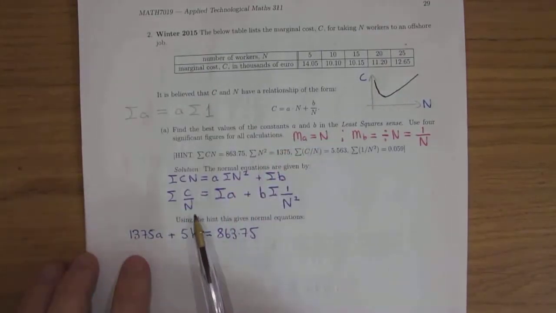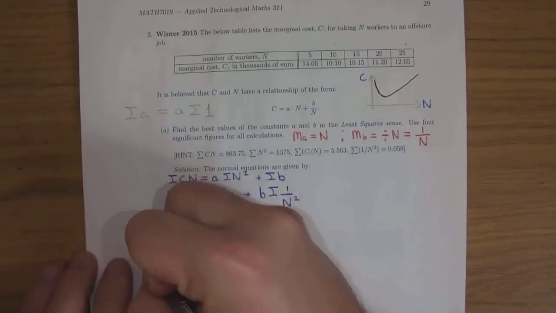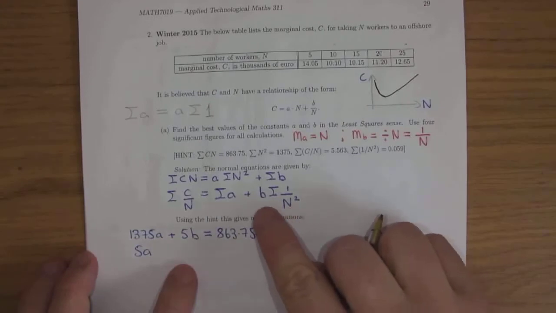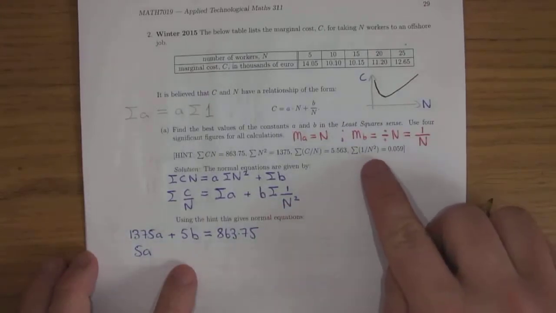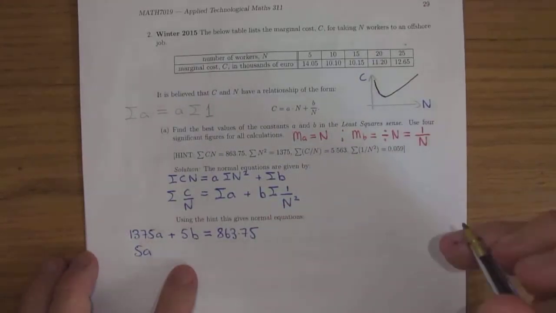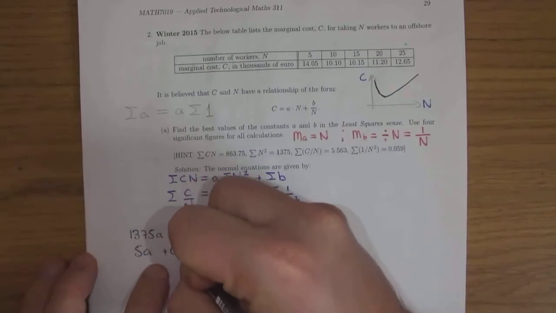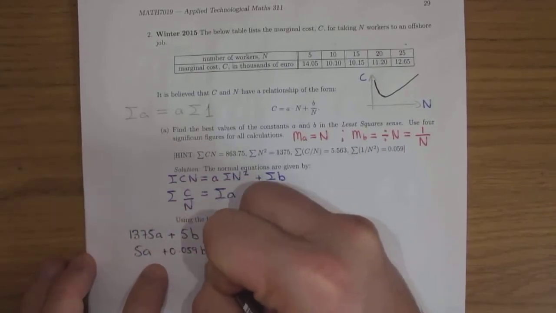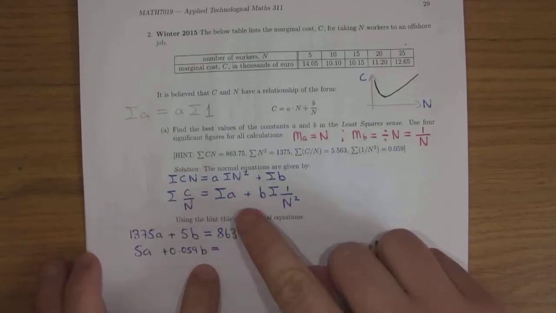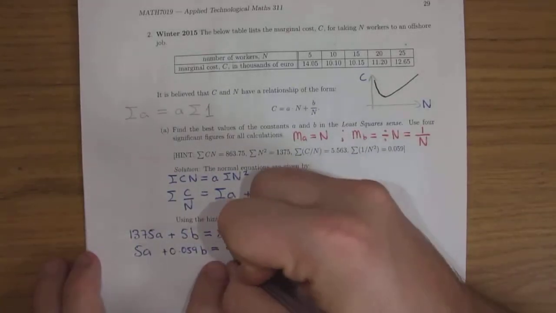Now the other one, so add up the a's, for a similar story, is going to be 5a plus b times add up 1 over n squared. So add up 1 over n squared is 0.059. Equal to add up c over n, which is 5.563.